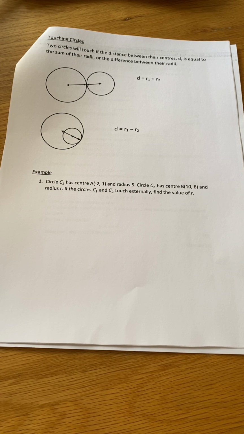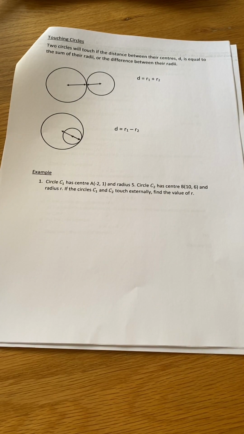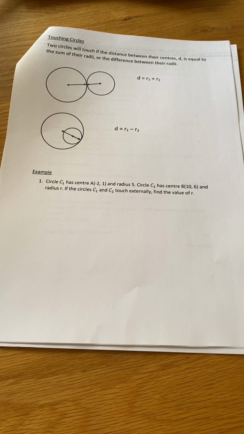So C1 has the centre -2, 1 and radius of 5. And then the second circle, C2, has a centre point 10, 6, and then the radius r. So obviously we're going to need to calculate that value of r. If the circles C1 and C2 are touching externally, so it tells us we can use this formula, find the value of r.